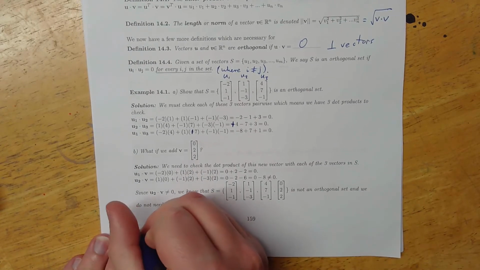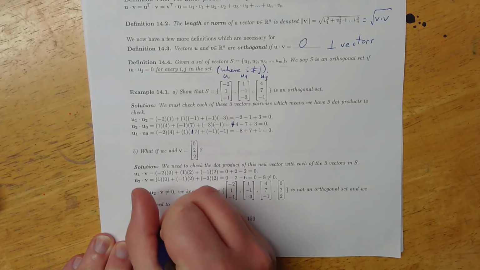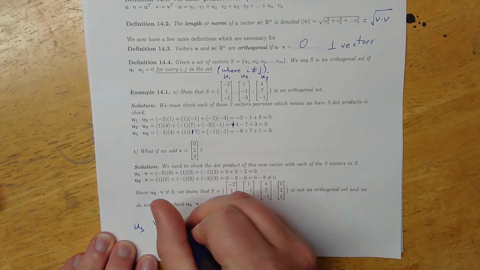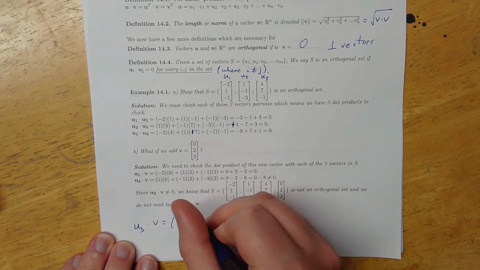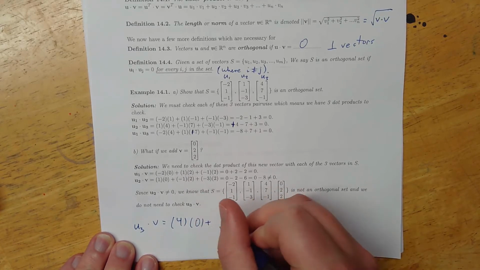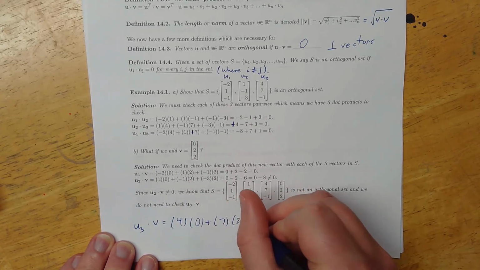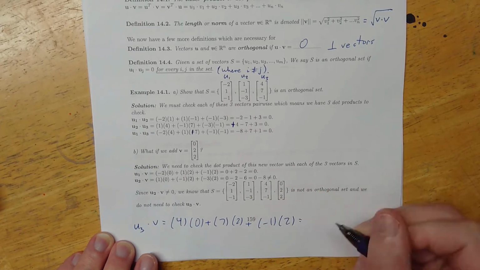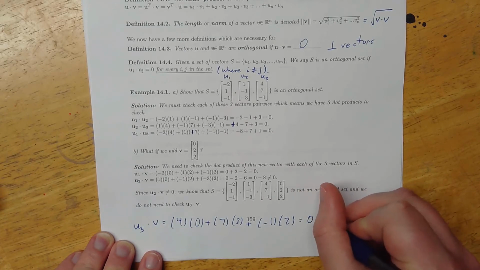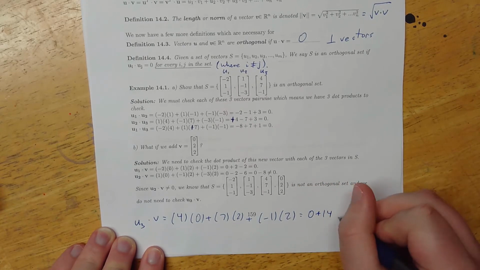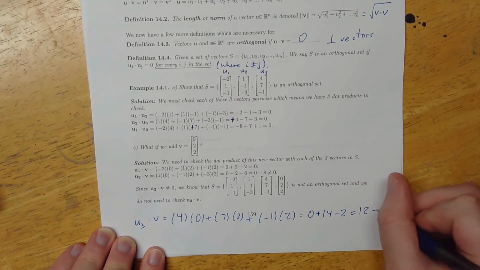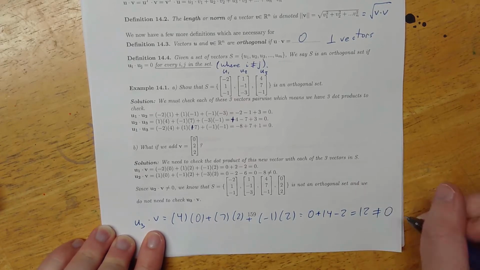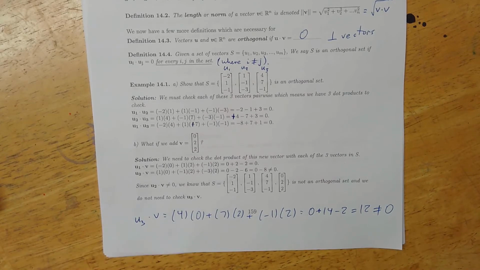We could if we wanted a little bit more practice. So let's do that. If we took u3 dotted with the vector, we will have 4 times 0 plus 7 times 2 plus negative 1 times 2. So that'll be 0 plus 14 minus 2, which is 12. And so our new vector v is not orthogonal to the third vector either.